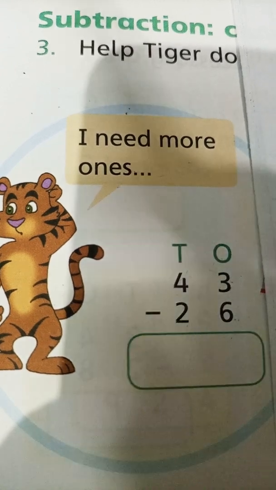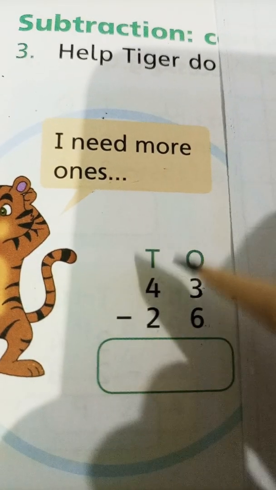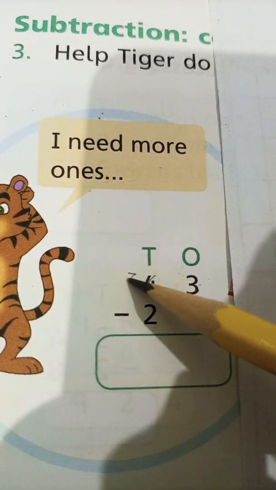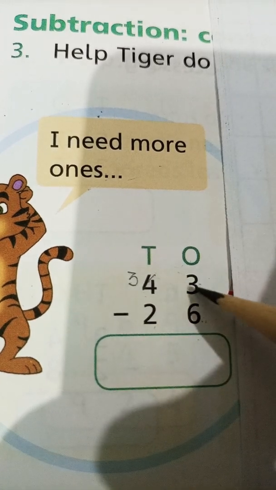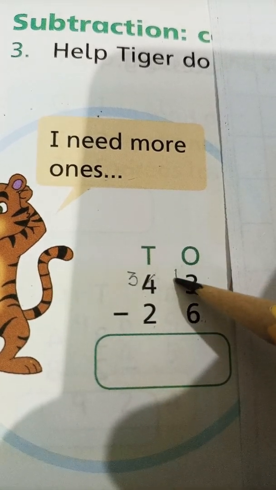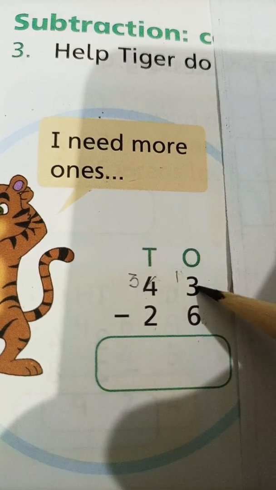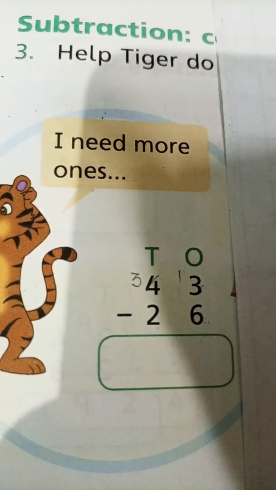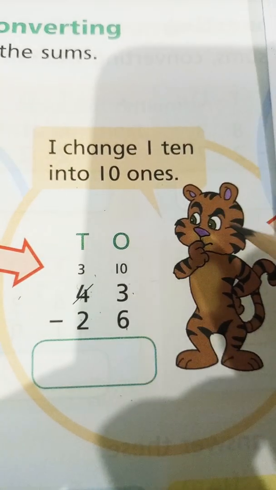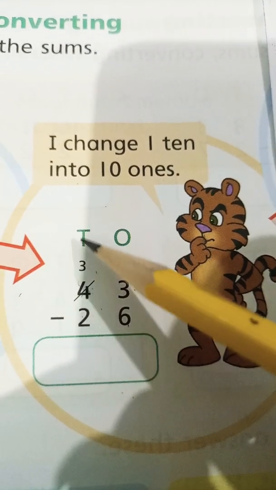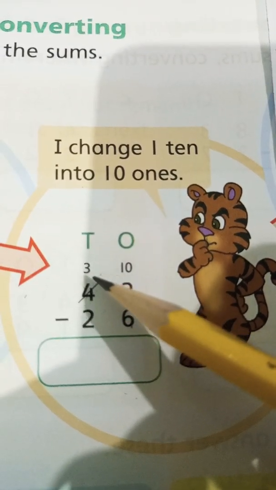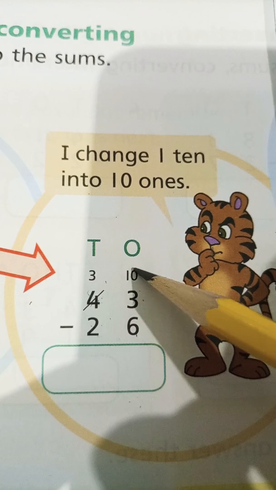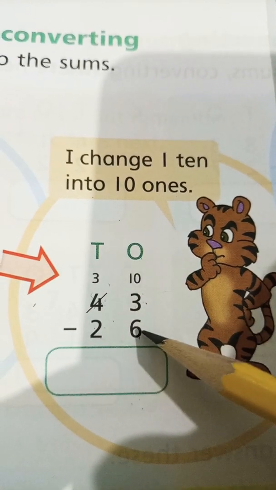Okay? Look students, when we take 1 tens from this side, here we are left with 3 tens, and that tens will be converted into 10 ones, and here we get the number 13. Now the tiger can easily subtract the number 6 from the number 13. Look students, our tiger has taken 1 tens from the tens column, and he has changed that tens into 10 ones, and now he has 13 ones to subtract the number 6.